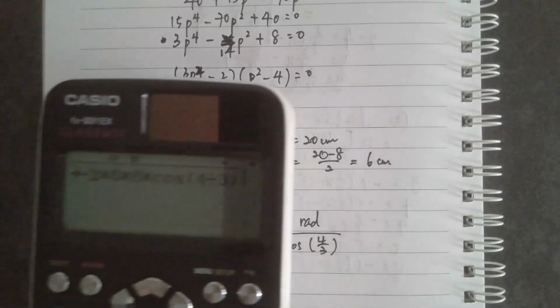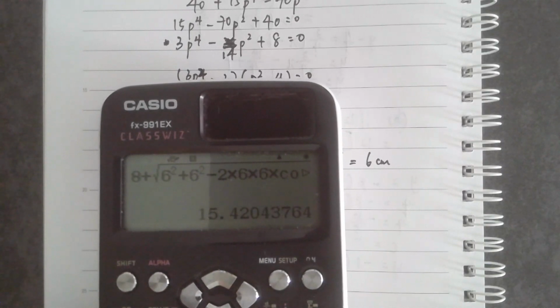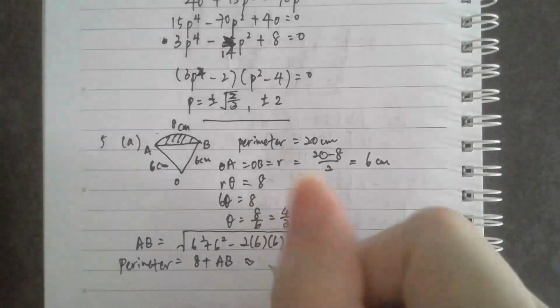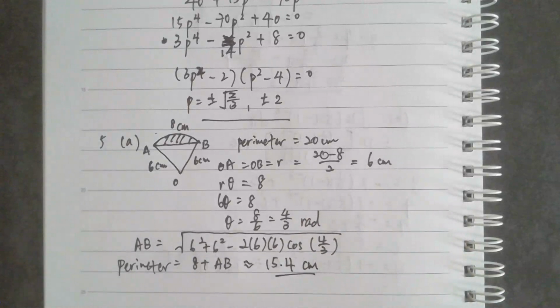So that's done here, and the perimeter is about 15.4 centimeters.